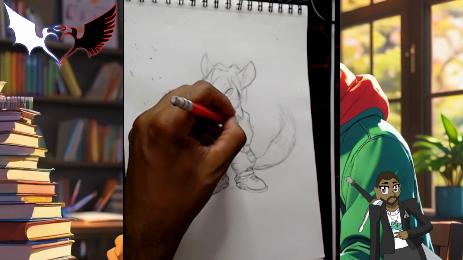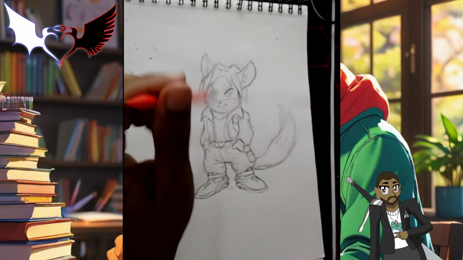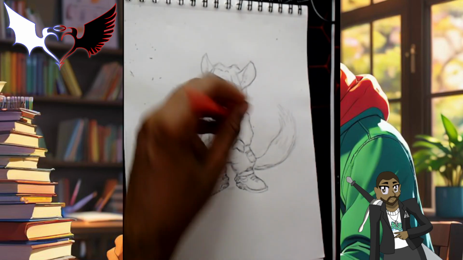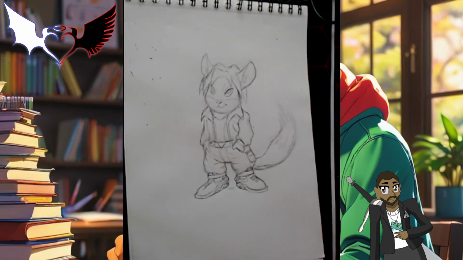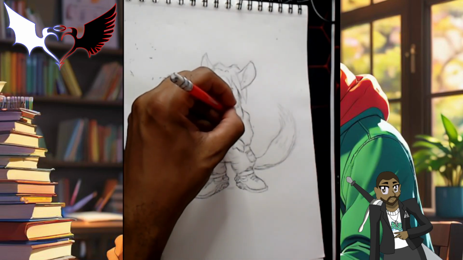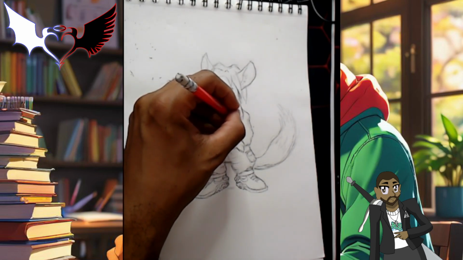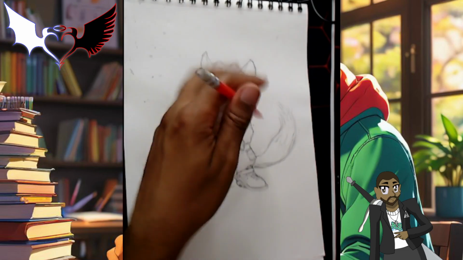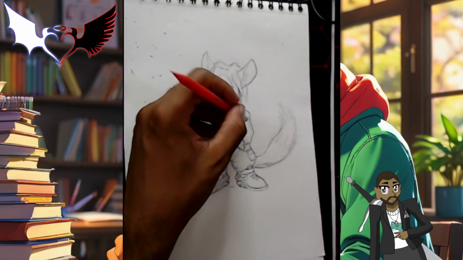Cool. Not sure how these buckles are gonna work. I'm not entirely sure, but we'll figure that out. Okay, so I'm gonna put that here. Yeah, something like that, I guess. I don't know.